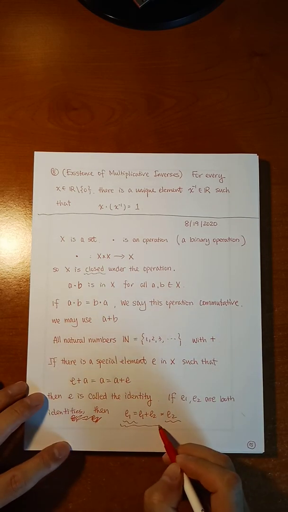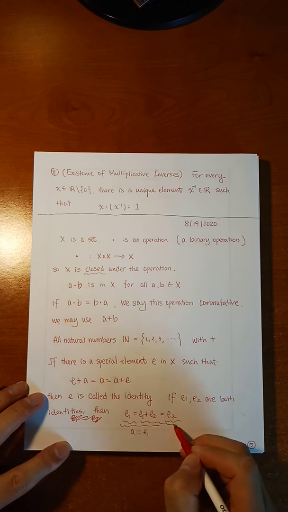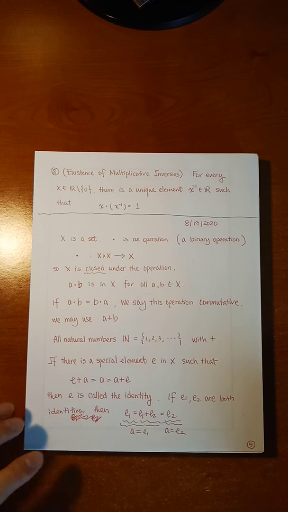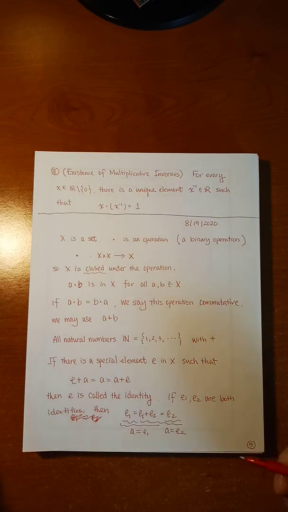So in this part, you consider A equal to E1. And in this part, you consider A equal to E2. You apply this property. I don't go through this very slowly because you will definitely study this in abstract algebra, modern algebra. Okay?